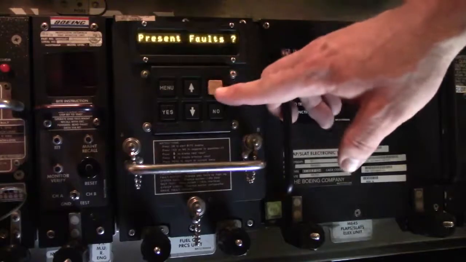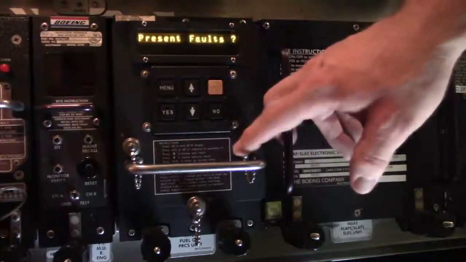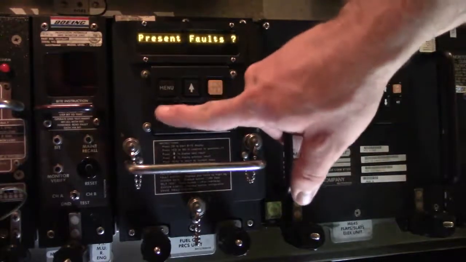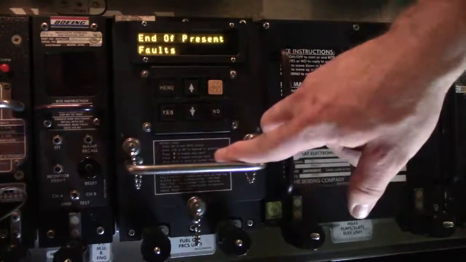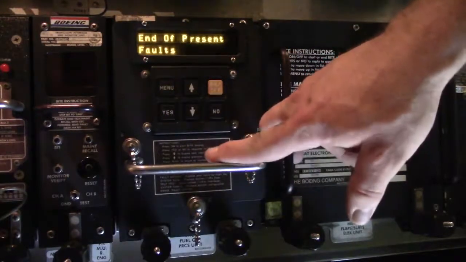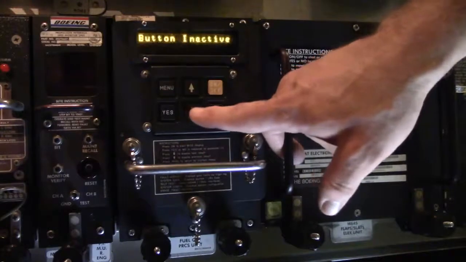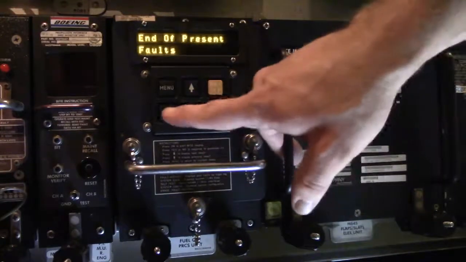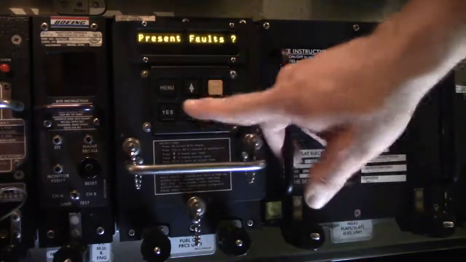First thing we're going to do is look at present faults. We're going to turn on the display, answer the question yes, and it's going to show us that there are no present faults in the system. We can then try to scroll through. However, that button's inactive. It's telling you that there's nothing there to view.